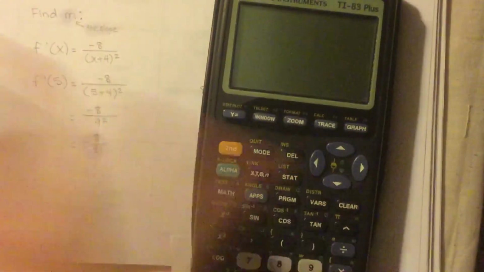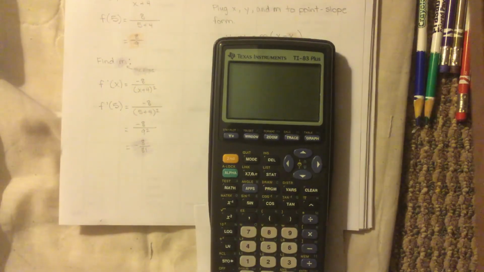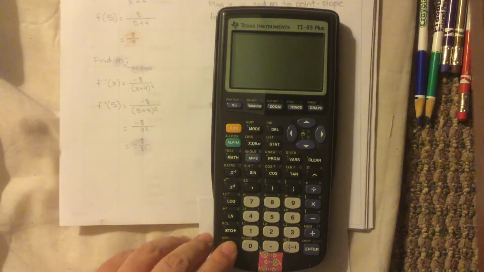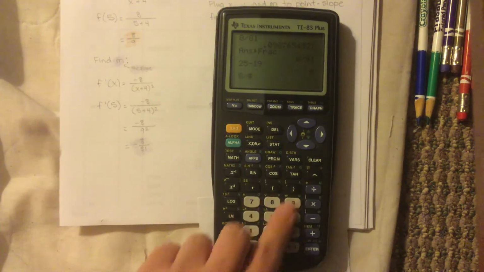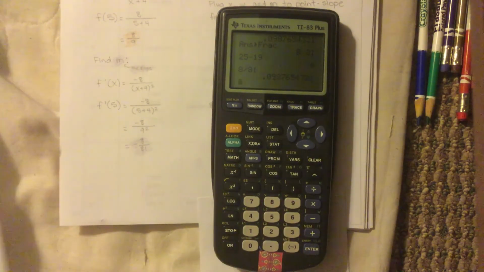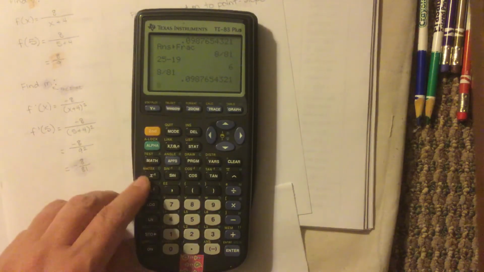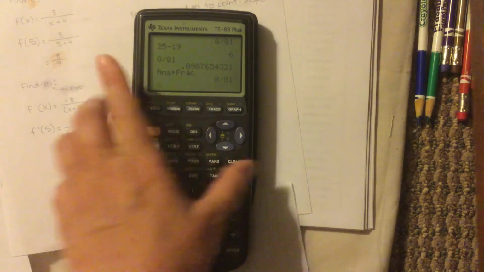And if you use a TI 83 plus, you can figure out easily if your fraction is reducible by going here. Let's say 8 divided by 81 equals, and it gives me, I don't know if you can see that very well, it gives me a decimal, so I'm going to go to math, and then I'm going to hit enter, and it tells me 8 over 81. So that cannot be reduced.